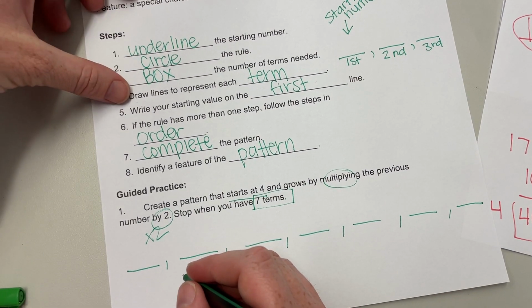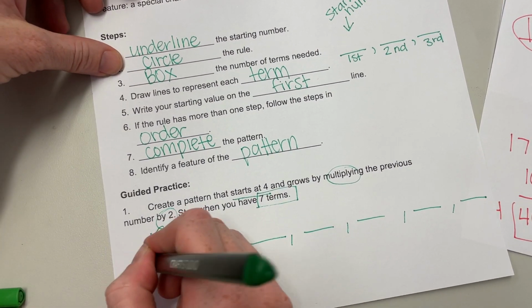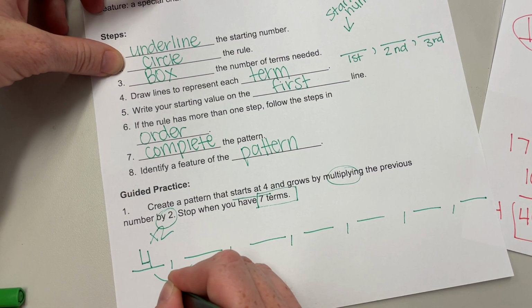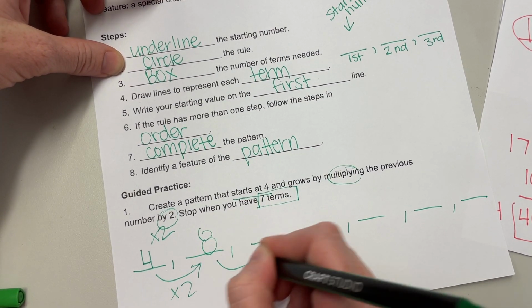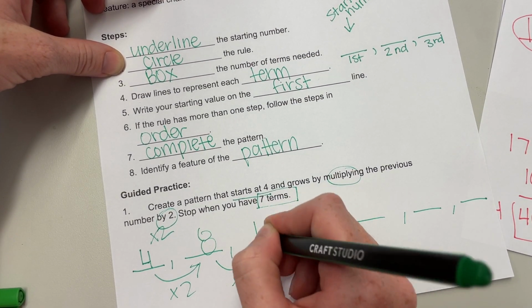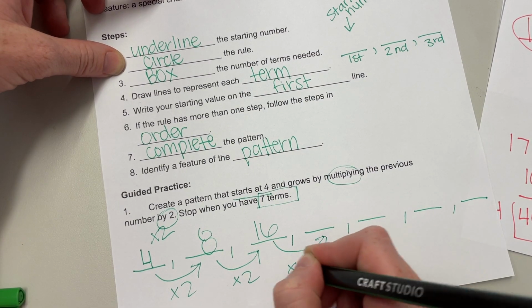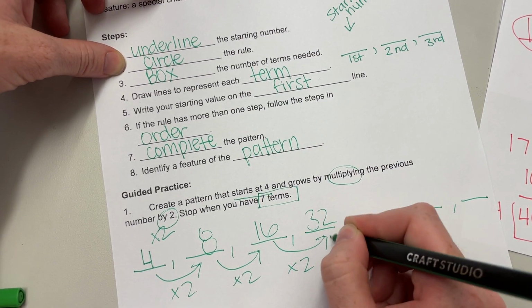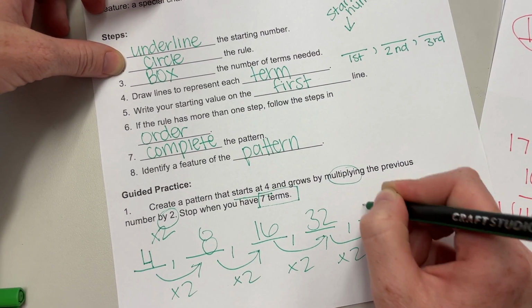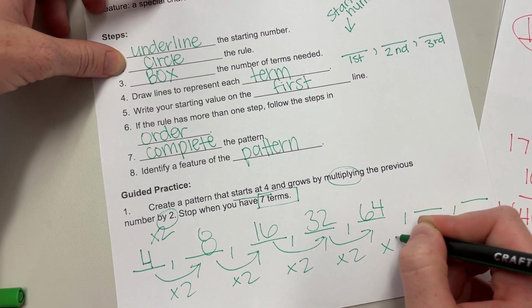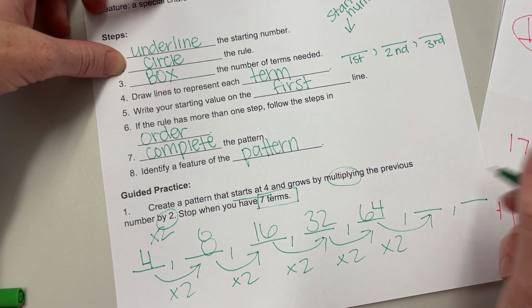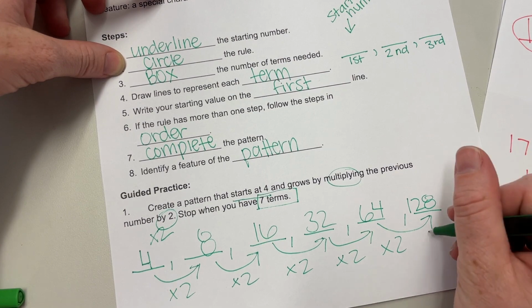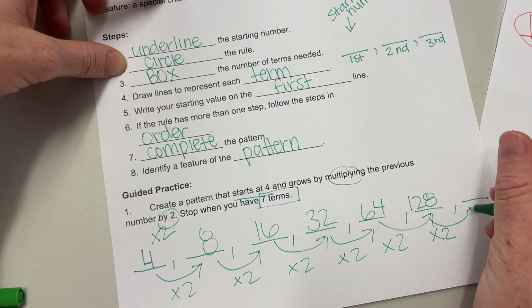I'm going to write my starting value is 4, times 2 is 8, times 2 is 16, times 2 is 32, times 2 is 64, times 2 is 128, times 2.